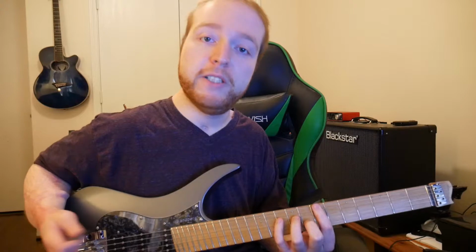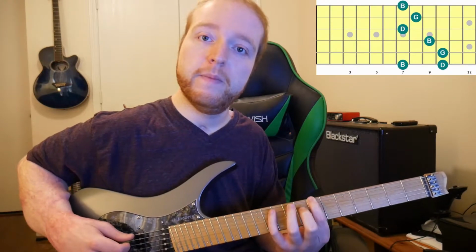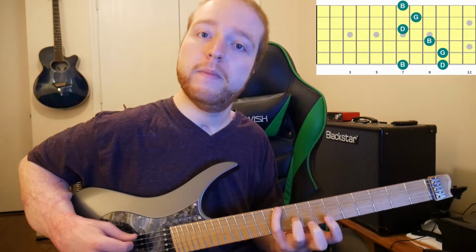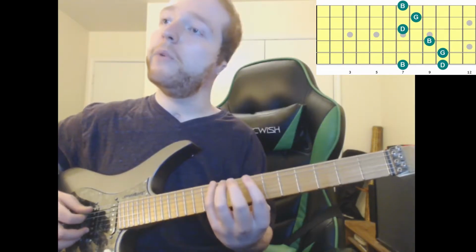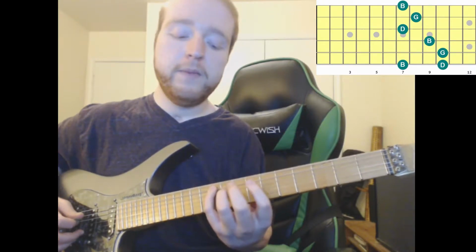Since it is a 3rd degree, we're going to start on B, and then D, which is going to be on the 10th fret of the low E. And then right below that is where you'll find your G, right?